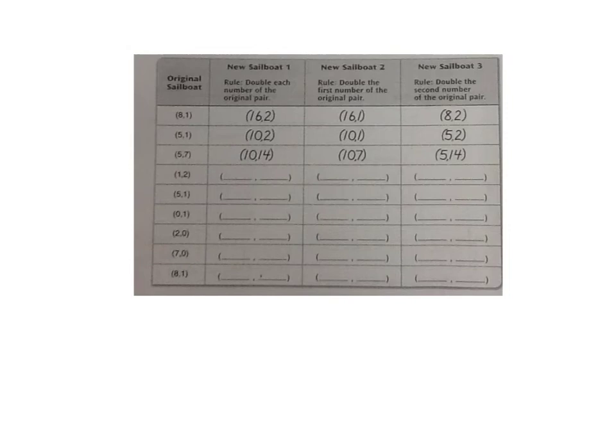What would 1, 2 look like if we doubled it? If you guessed 2, 4, you were right. Doubling 5, 1 looks like 10, 2. 0, 1 looks like 0, 2. Here are the remainder of these numbers doubled in the first column.